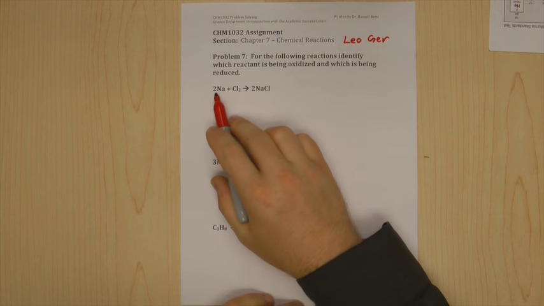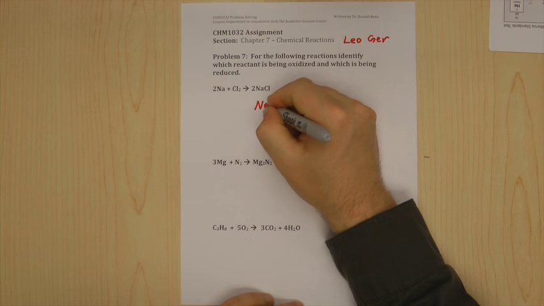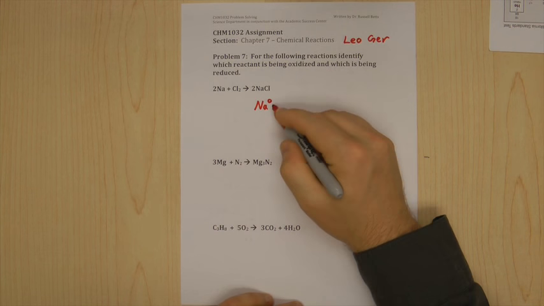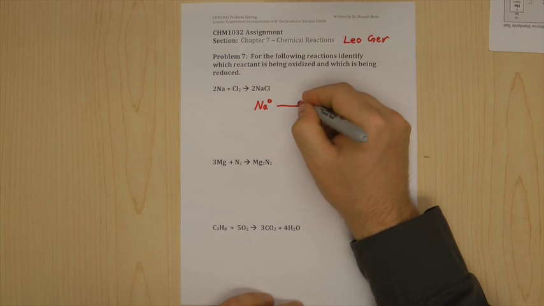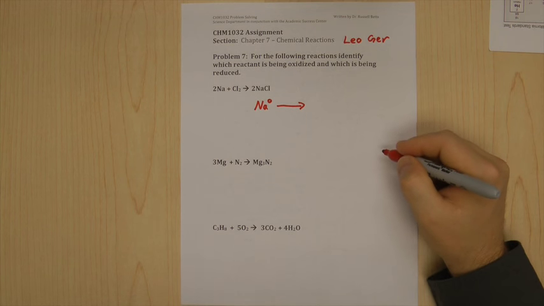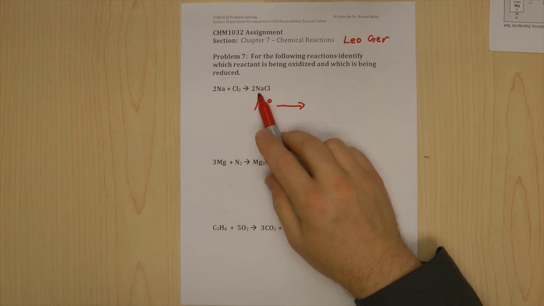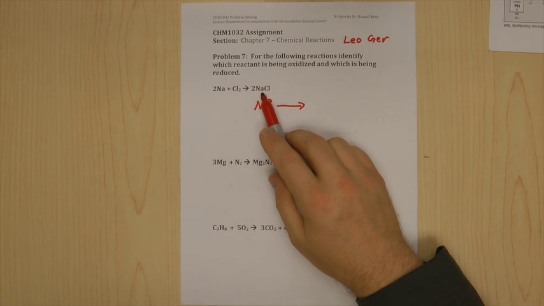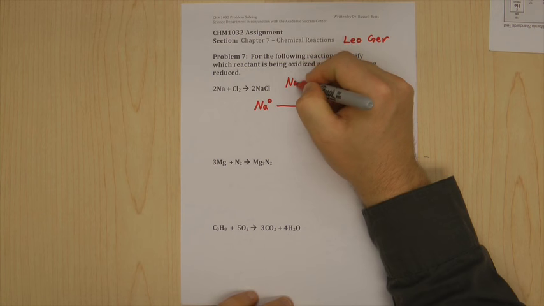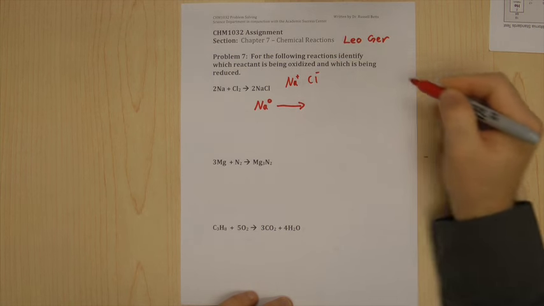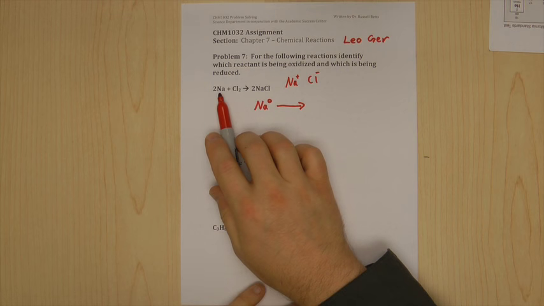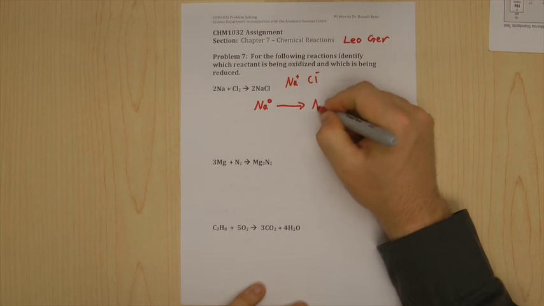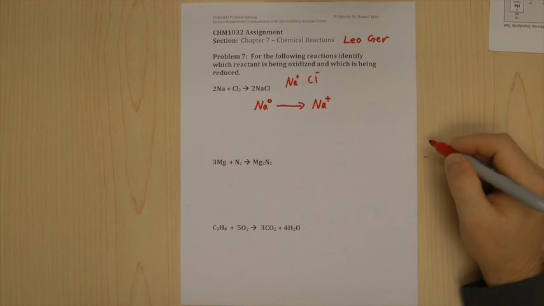Okay, so here, sodium on the left-hand side is sodium metal, so sodium with zero charge. You can put a little zero here if you like to remind yourself the sodium is neutral. All the protons equal the electrons in number. Over here, the entire reaction is giving us sodium chloride, but the sodium in sodium chloride is sodium plus, and chloride is chloride minus. So the sodium is going from being neutral, no charge on the left, to being a cation on the right.